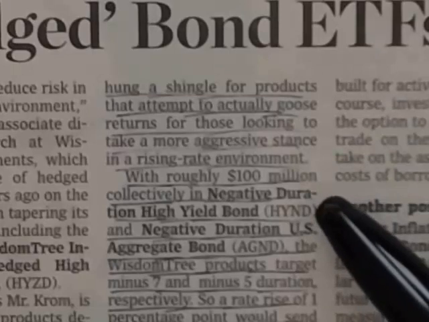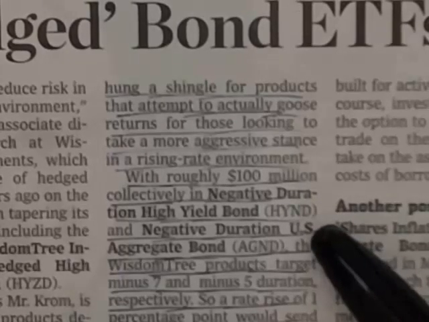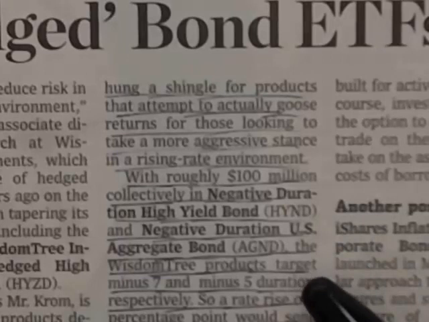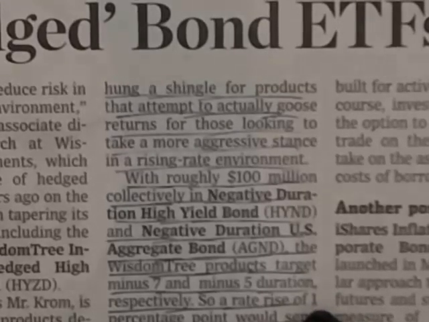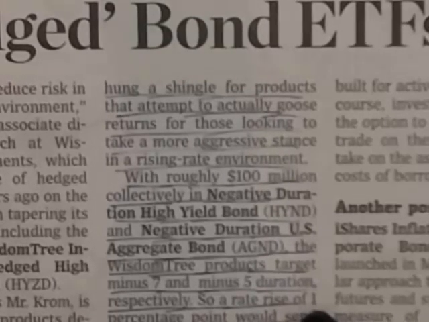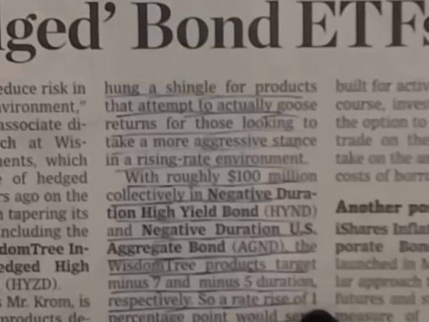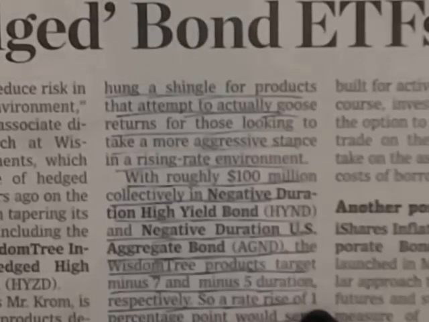With roughly $100 million collectively in negative duration high yield bond and negative duration U.S. aggregate bond, the WisdomTree products target -7 and -5 durations respectively. So wait a second now. How do you get minus durations, negative years, so to speak? Well, that's what happens when you take short positions in futures contracts. So if you go long a futures contract, you're going to have a duration that's positive, measured in years. You take the short position, it's negative.